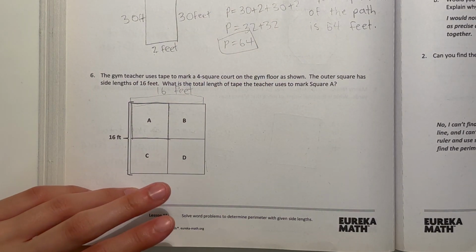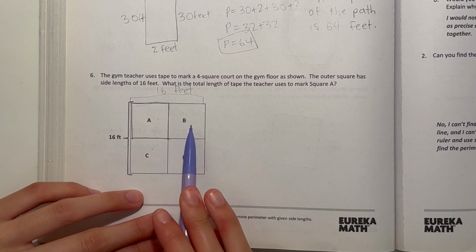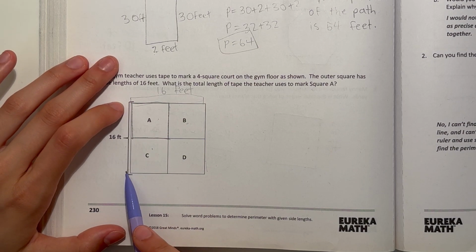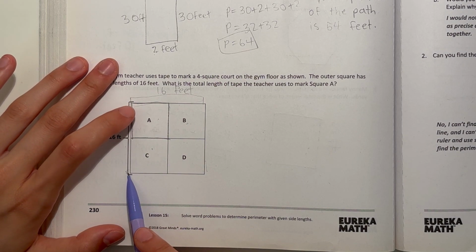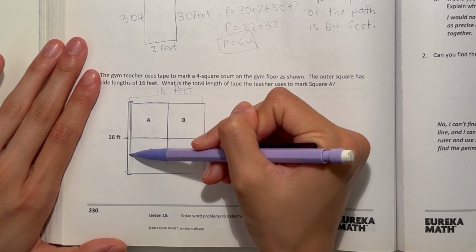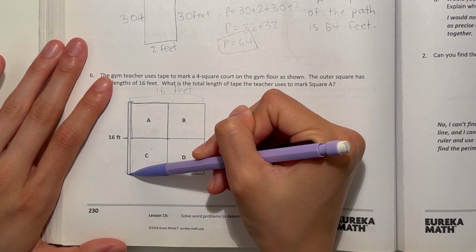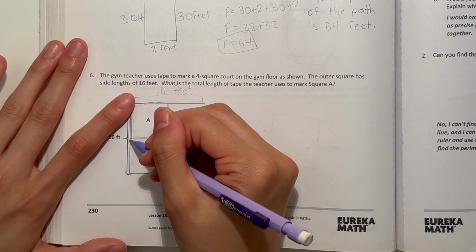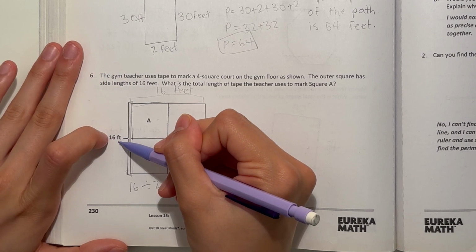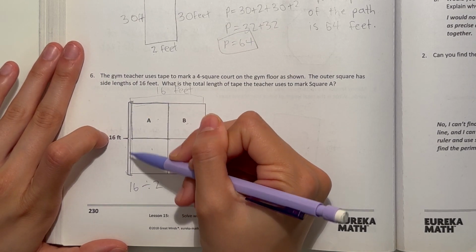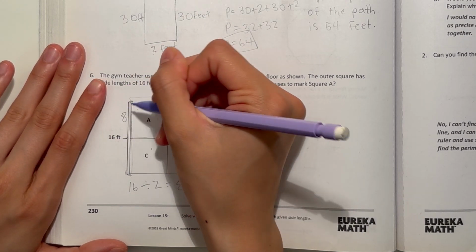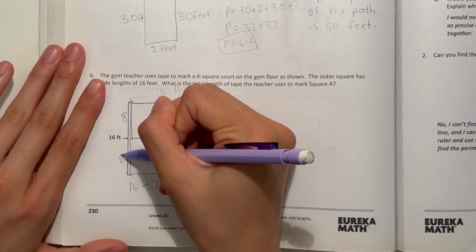If you think about it, it's a 4-square court, so all the squares are equal. The side of A and C combined is 16, and they're both equal, so we find one side: 16 divided by 2, because 16 feet is counted from 2 squares, and we get 8. So the side length of A is 8, and the side length of C is also 8.